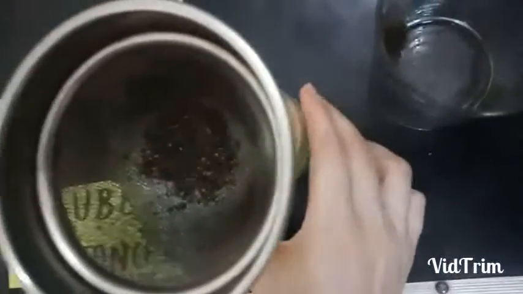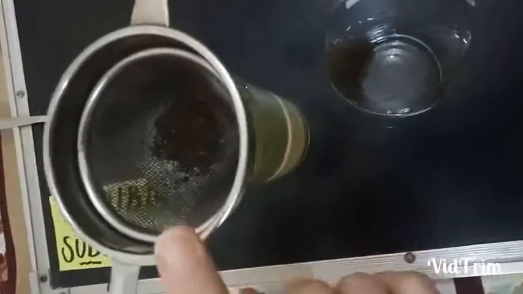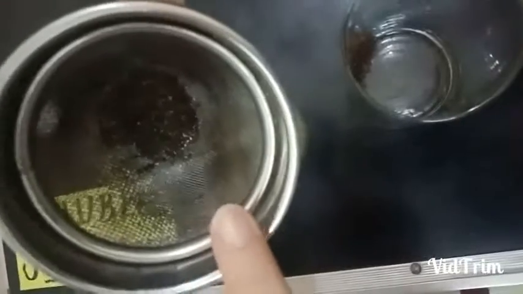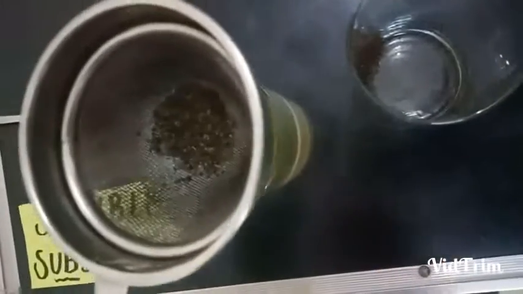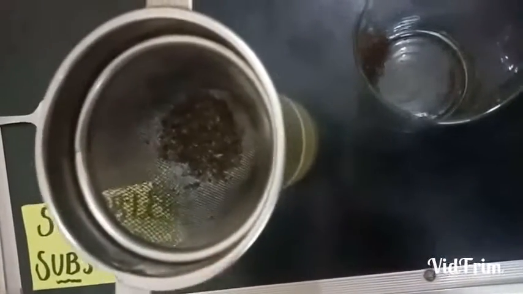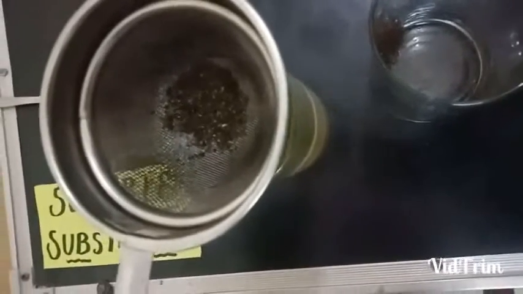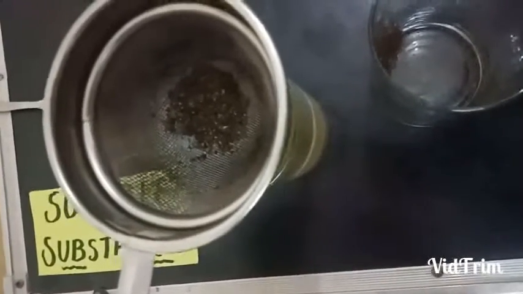You can see the clear water over here, and what is left behind? Your tea leaves, because tea leaves are insoluble and they will not dissolve in the water. This method is known as filtration. I hope you understood this very well, and I'm going to show you a second example also.